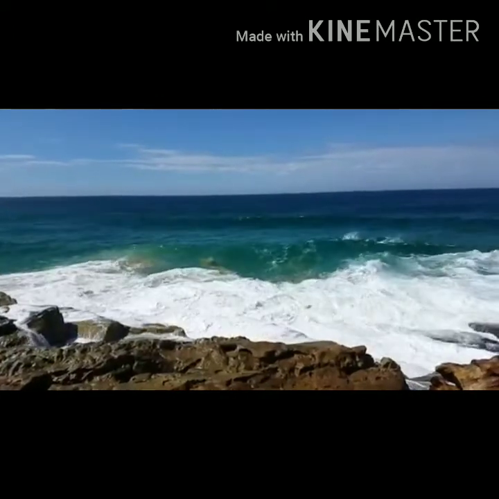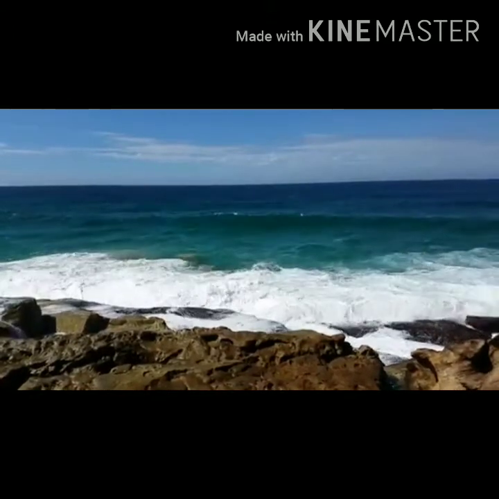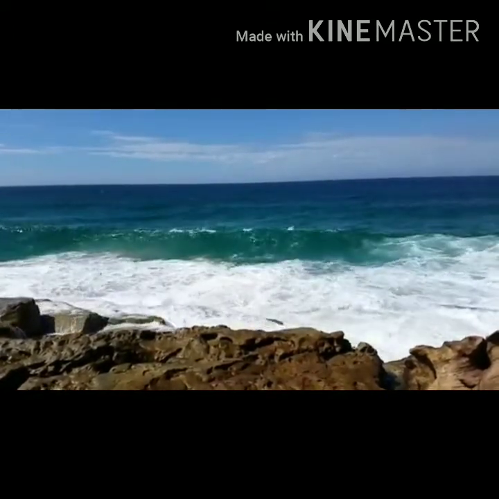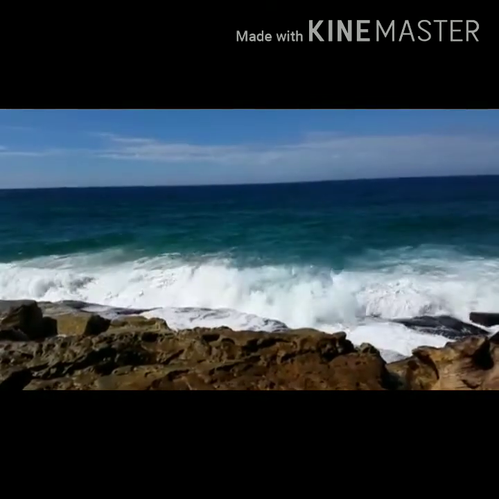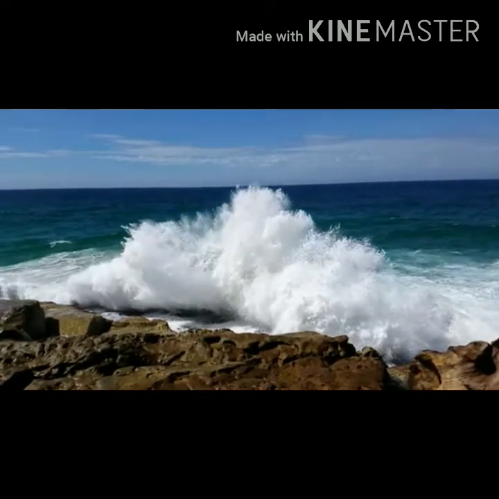Do you know what a wave is and how it is formed? Waves are formed when winds scrape across the ocean surface. The stronger the wind blows, the bigger the waves become. Let's talk about what a wave is.